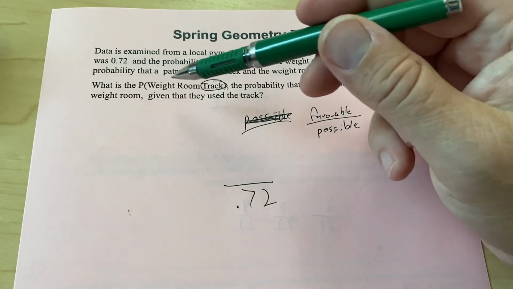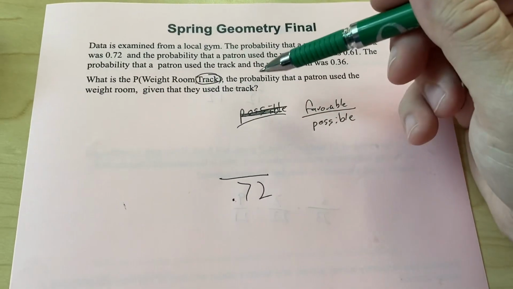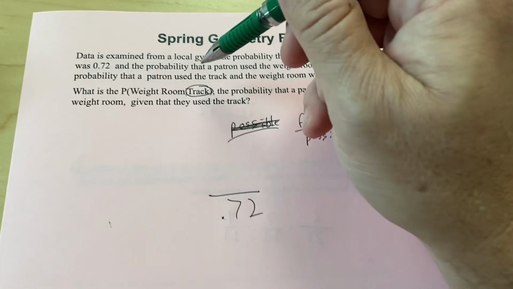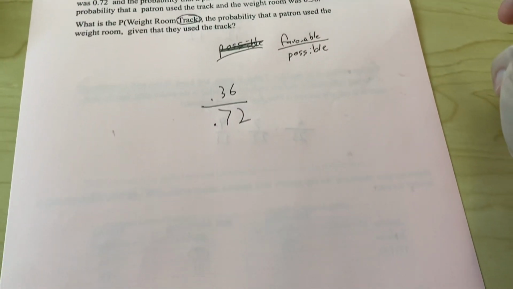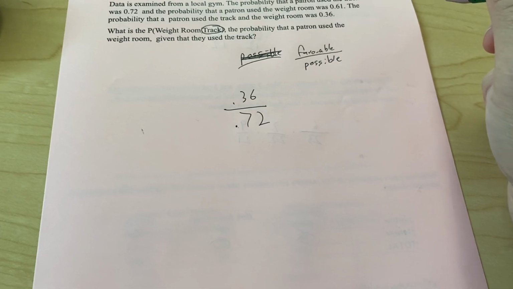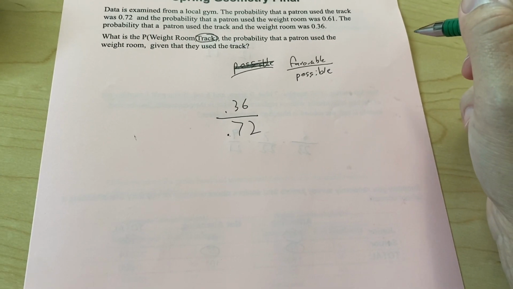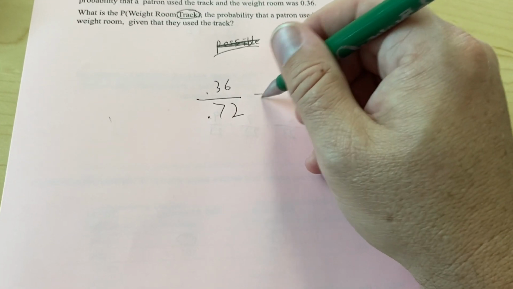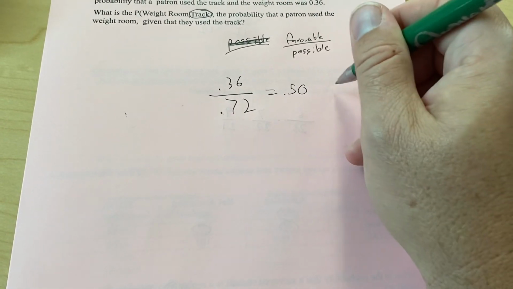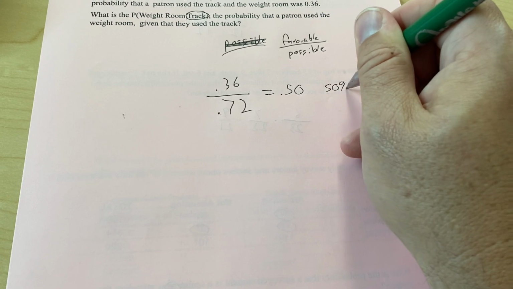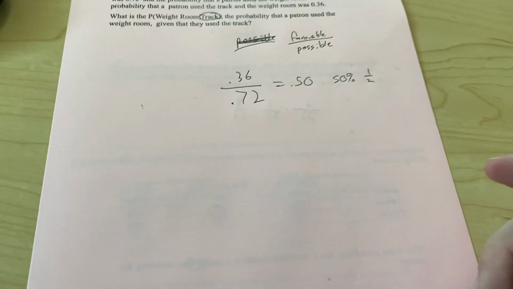And then the probability that they use the weight room given that they use the track means they are using both. So the people that used both were that 0.36. So it should be 0.36 out of 0.72. And then I can reduce that down. That one I actually know should be 0.50 or 50% or 1/2, whatever they want to say on that one.